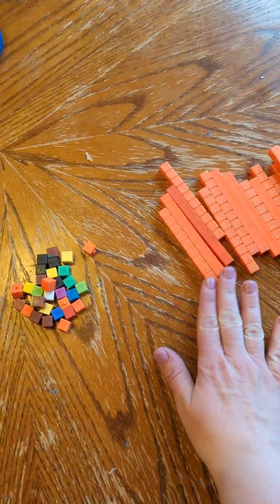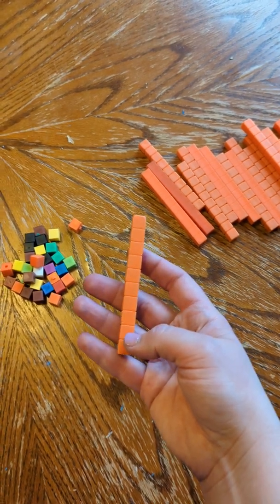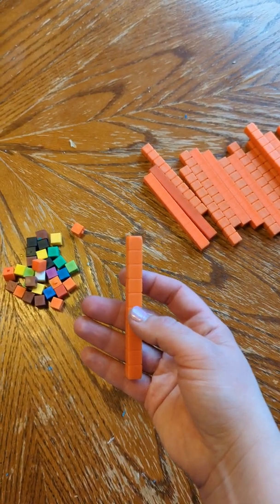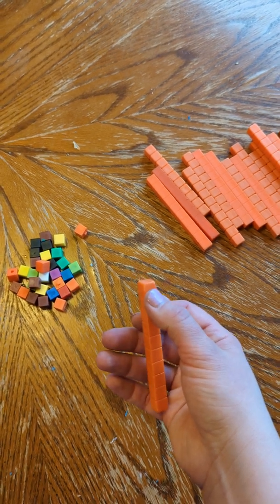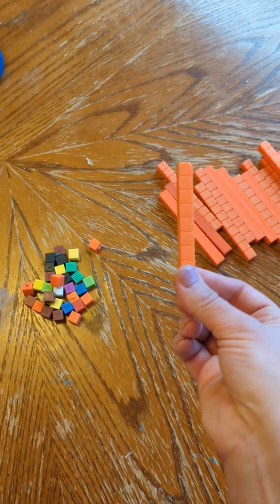And you also need tens rods. Why is it called a tens rod? We talk about this in class, but it's because there's 1, 2, 3, 4, 5, 6, 7, 8, 9, 10 in every rod. So it's like you've connected 10 of these to make one of these.